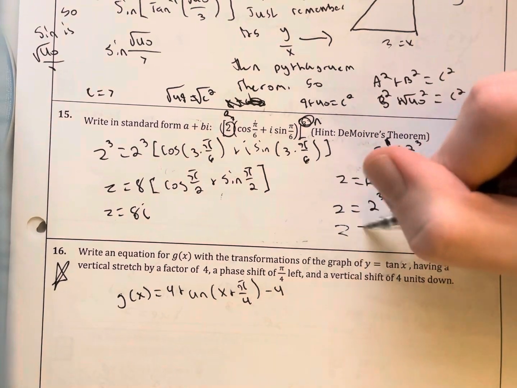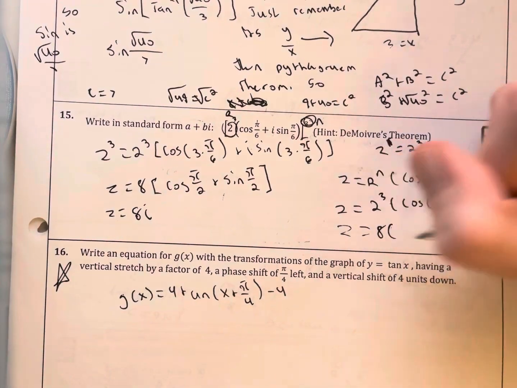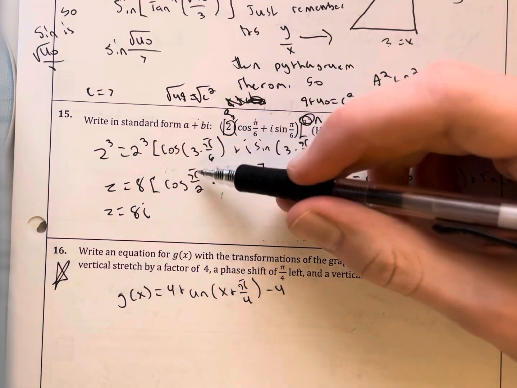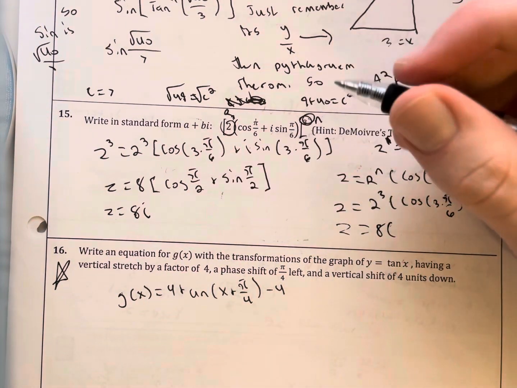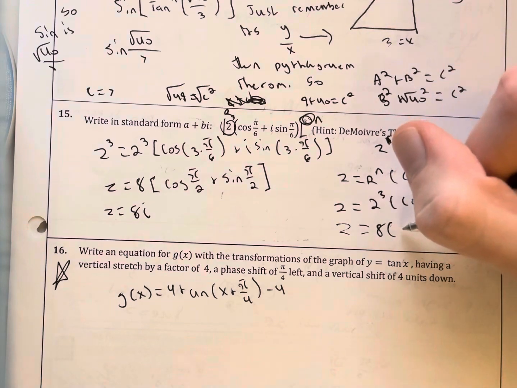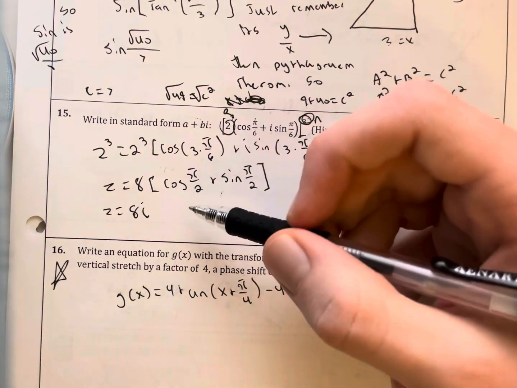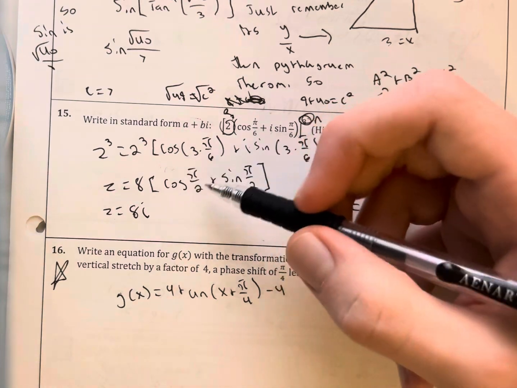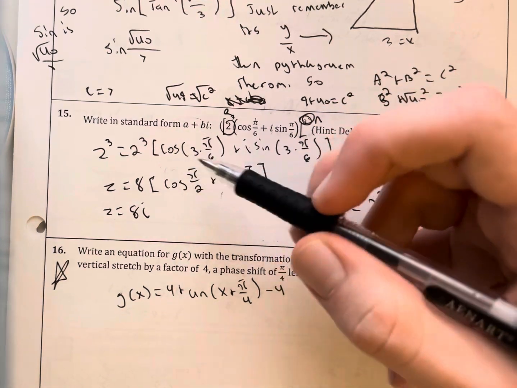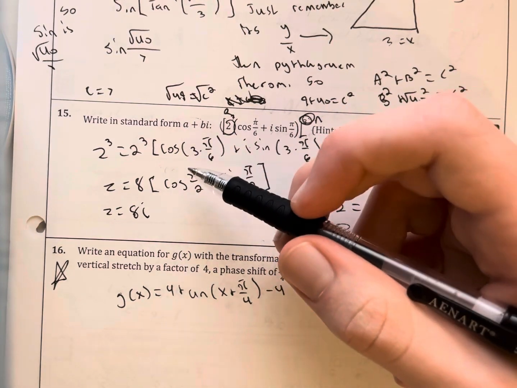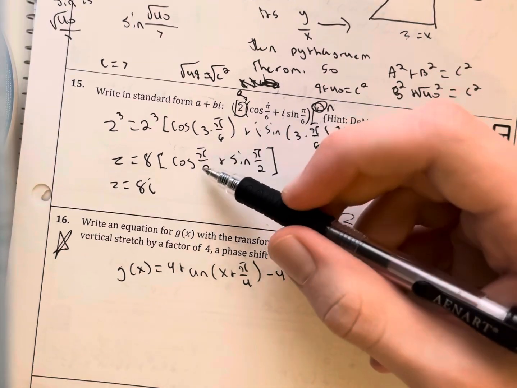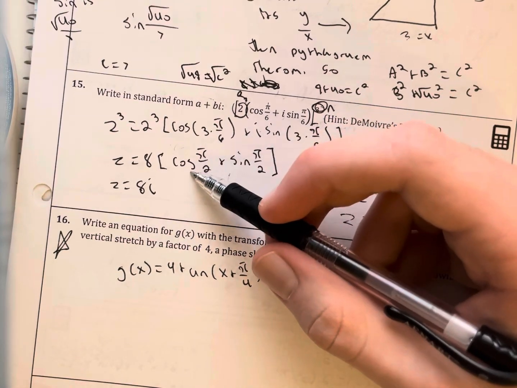So z equals 8 times these things. Now that we distributed it out, it's cosine of pi over 2. Now we need to find the unit circle value. What is the x value?